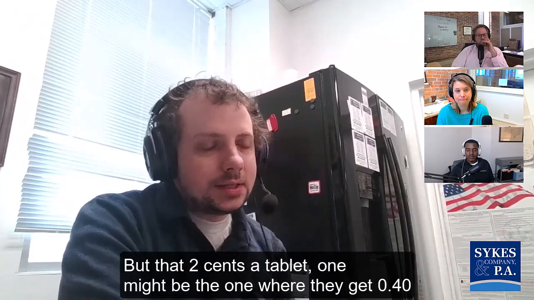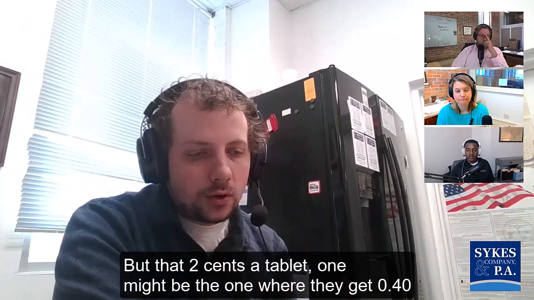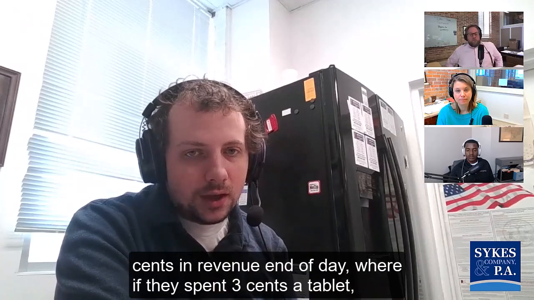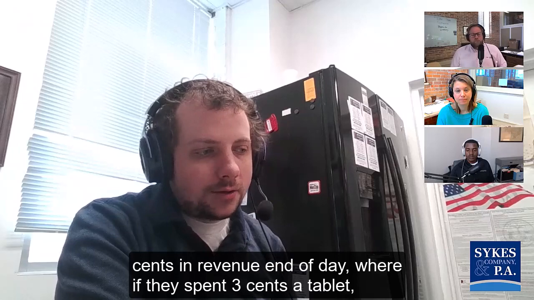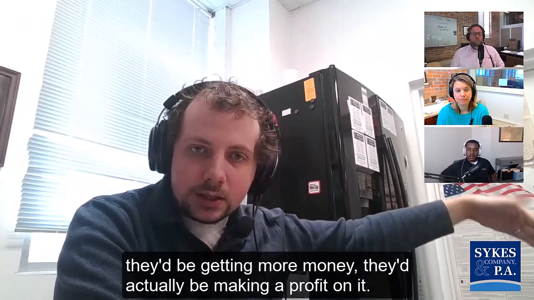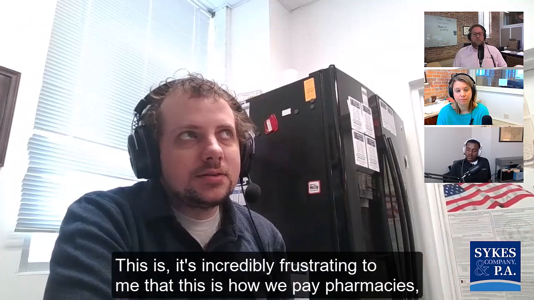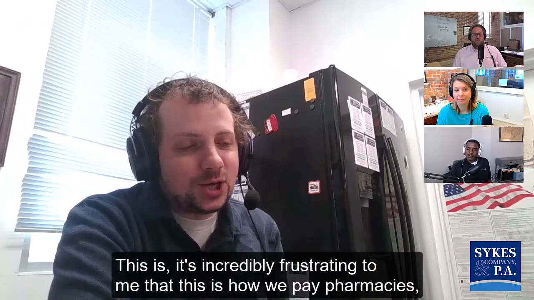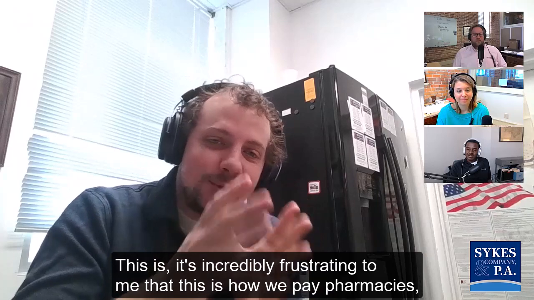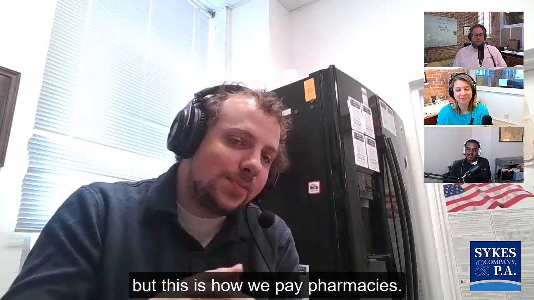But that 2 cent a tablet one might be the one where they get 0.4 cents in revenue at the end of the day, where if they spent 3 cents a tablet, they'd be getting more. They'd actually be making a profit on it. It's incredibly frustrating to me that this is how we pay pharmacies. But this is how we pay pharmacies.